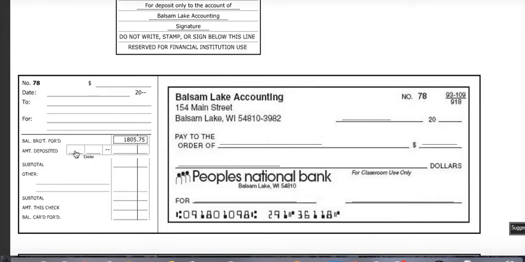Amount deposited, date is 10/30, which is given in the directions, and we deposited $489. Now we need to get our subtotal, so we take 1,805.75, add it to 489, gives me a subtotal of 2,294.75.